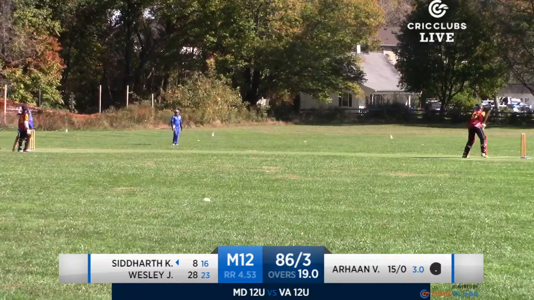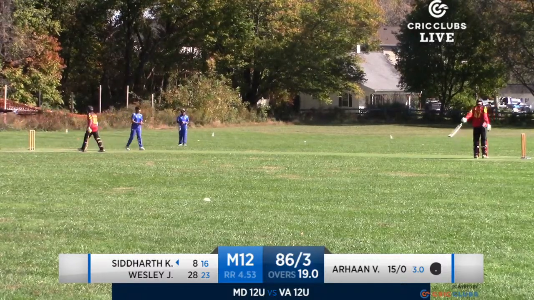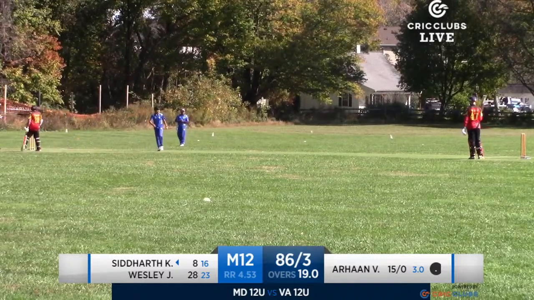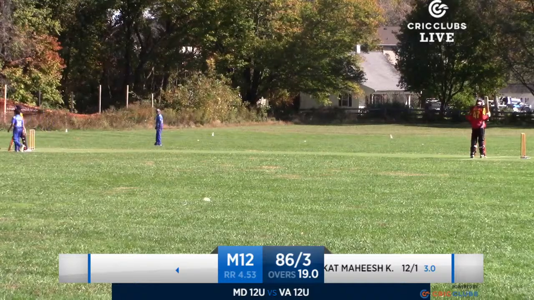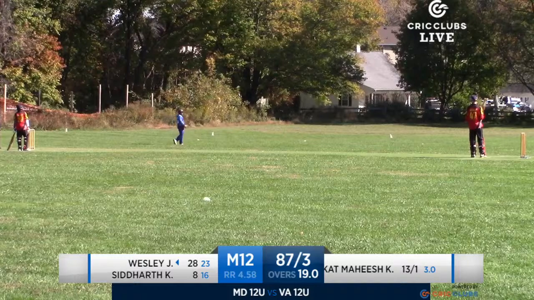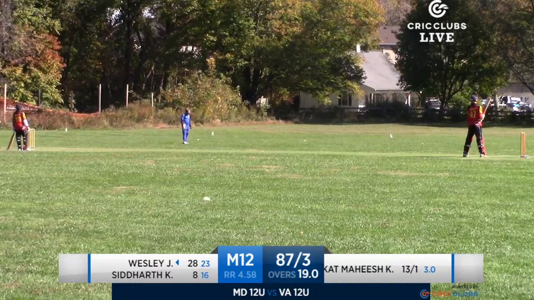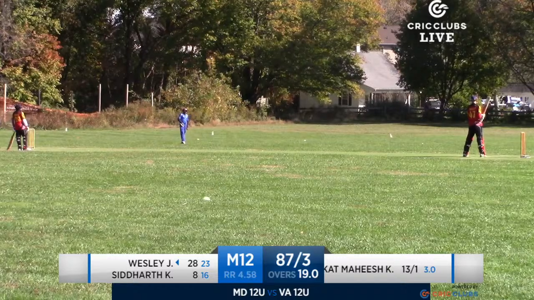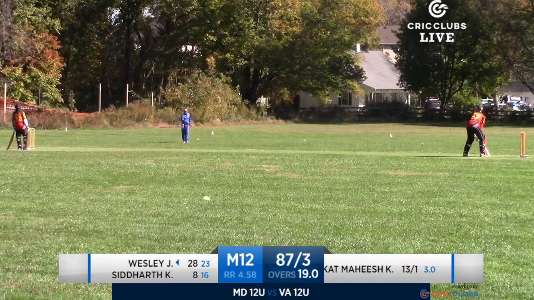Yes, you're right. I see they bring Venkata back into the attack. What a ball from Venkata, but unfortunately it is a wide ball. It has been called. It's been good scoring for Maryland. They slowly climbed up in the run rate from 3.9 to 4.5 right now.